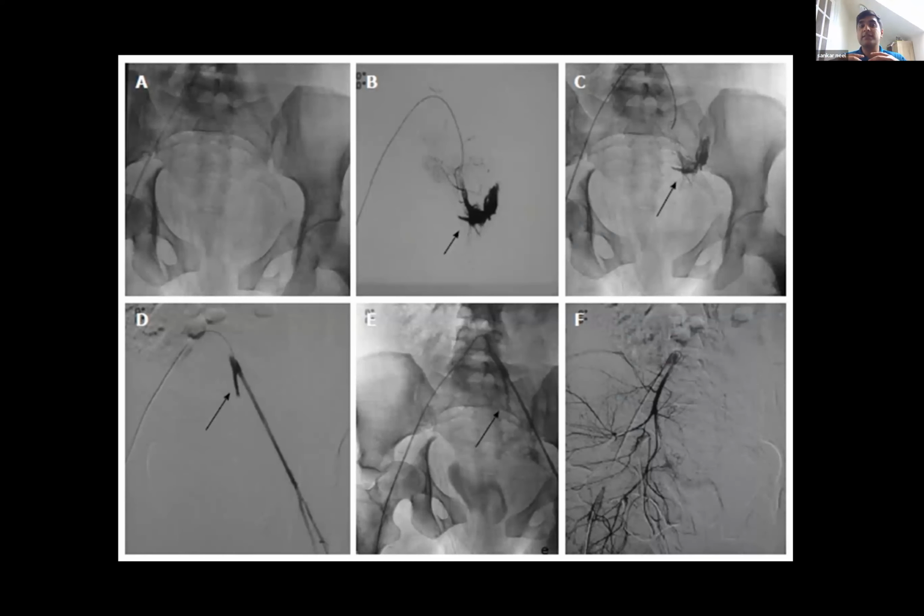Unfortunately, we didn't have a case. I mean, at least I have not done a case where I've used gel foam for the pelvis, but this is a case that I got off the internet in a reputed publication, where essentially this is bleeding out of the internal iliac artery on the left. And as you can see, that's significant ooze, and it's an active hemorrhage.